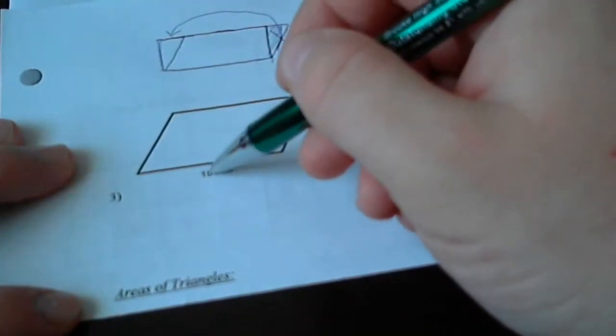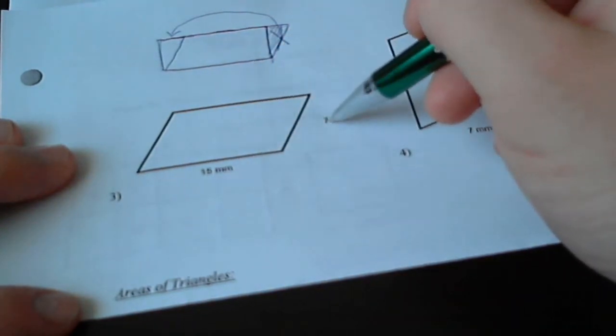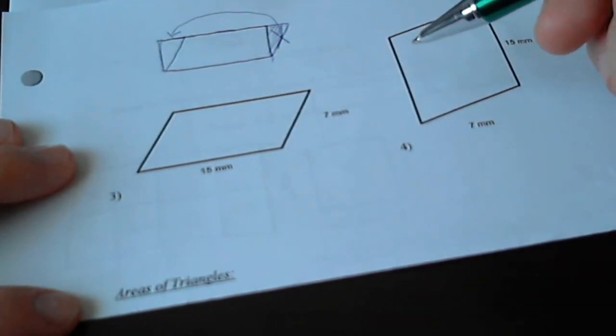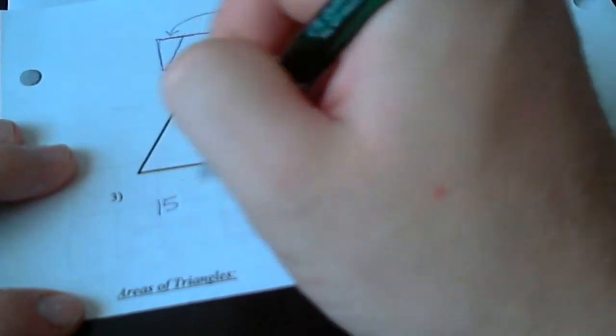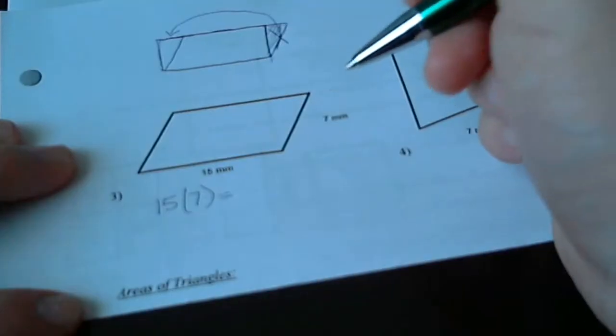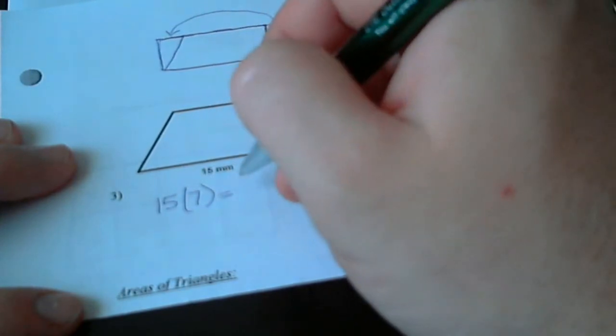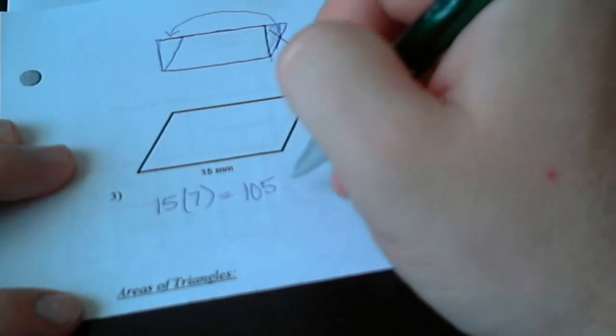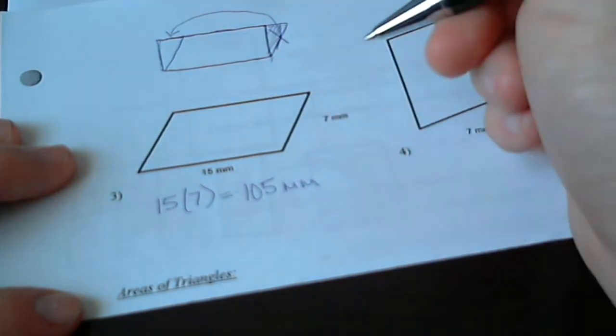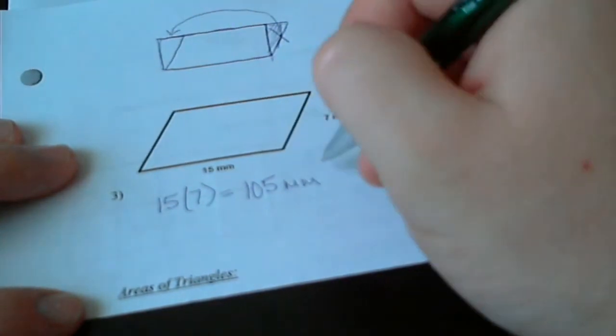So what we have here is 15 millimeter times 7 millimeter. So all we're going to do is 15 times 7. And let's see, that would be 3 is 45, 105 millimeters squared.